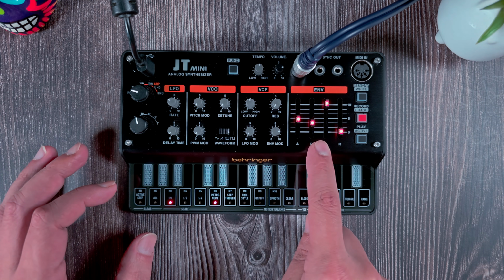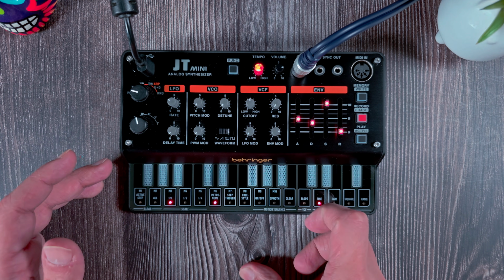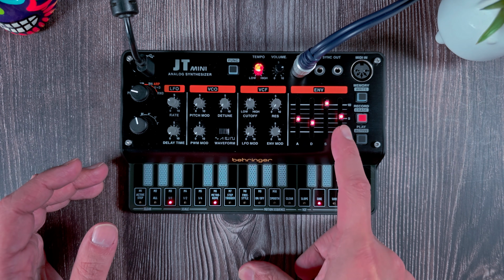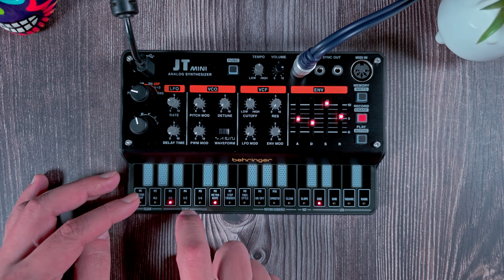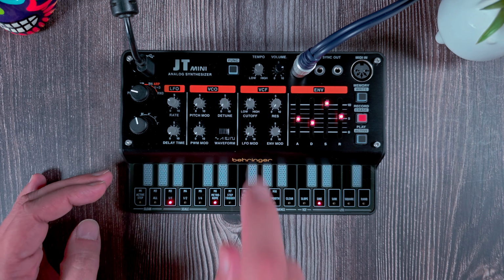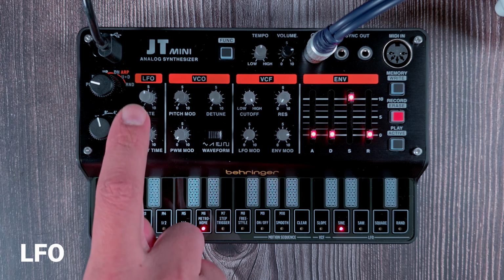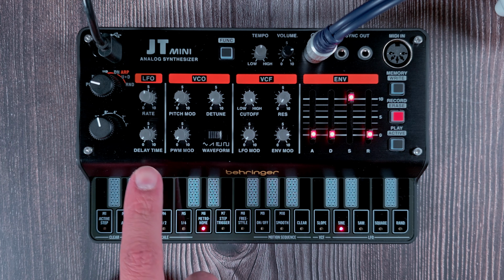We only use this envelope as a modulation source. Still remember that now we are using a gate as a VCA. So if we use a little bit of release, that will not translate to the VCA. It will only translate to the modulation of the cutoff. Okay, so the LFO section, it's pretty simple. You only have a rate to control how fast it can go, and then you have the delay.